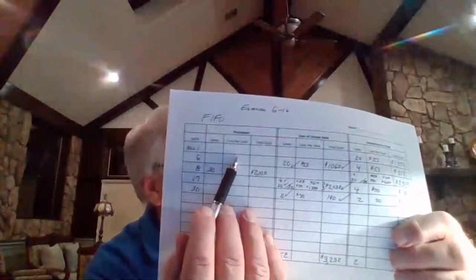We have to record the decrease in the merchandise inventory. So the cost of goods sold is going to be increased with the debit. Merchandise inventory, an asset, is going to be reduced with a credit. And where do I get the numbers from? From the grid we just completed. The first sale on November 6th, $1,060.